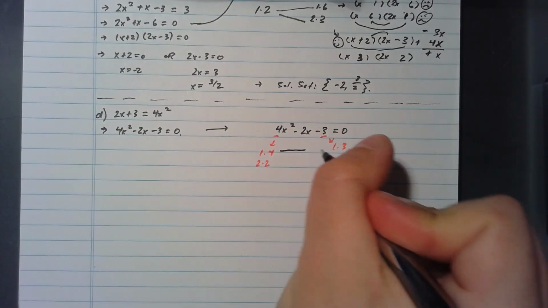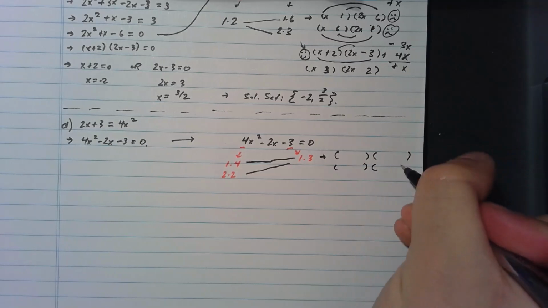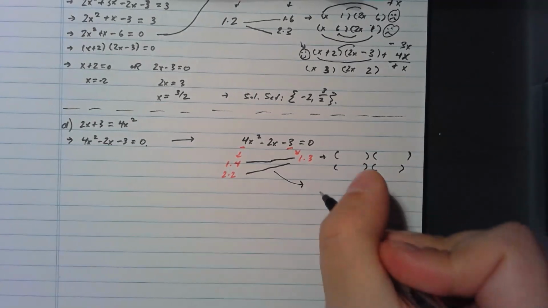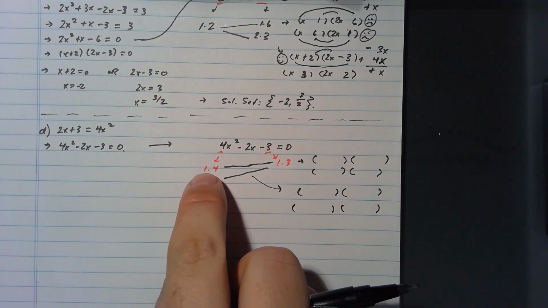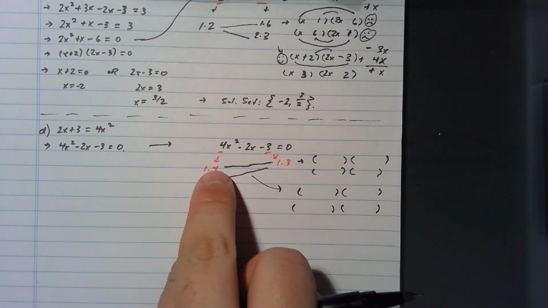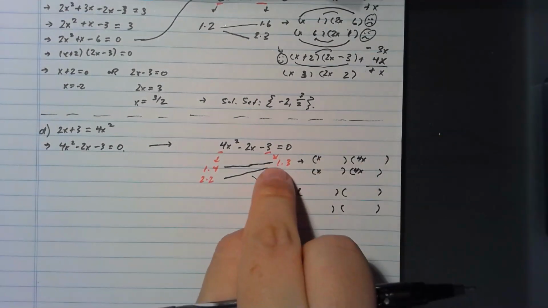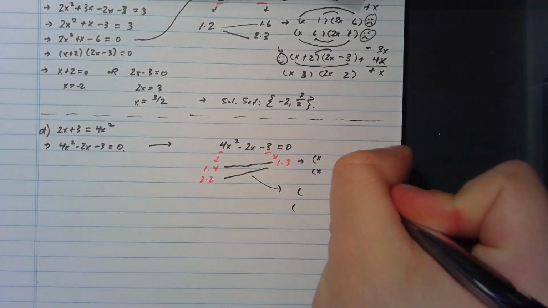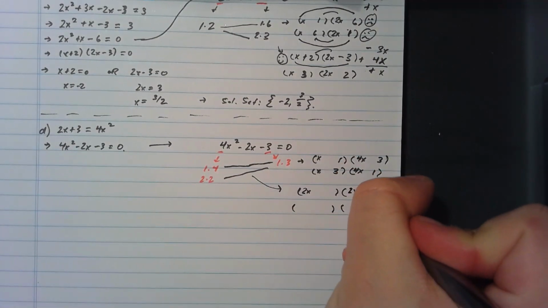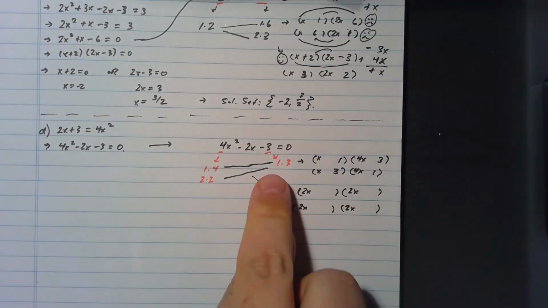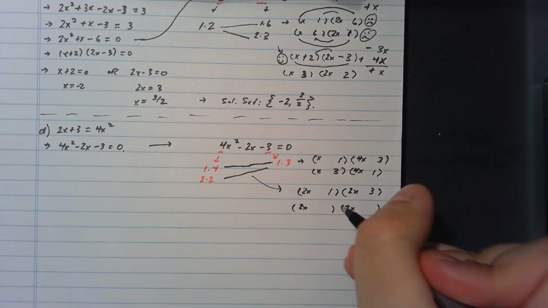So here's a combination, and here's a combination. My first combination gives me 2 possibilities. My second combination gives me 2 more possibilities. So 1 and 4, that's for the x squared term. That's going to be x and 4x. 1 and 3, and swap them, 3 and 1. Now I go to the next combination. This is going to be 2x and 2x. 1 and 3, and swap them, 3 and 1.